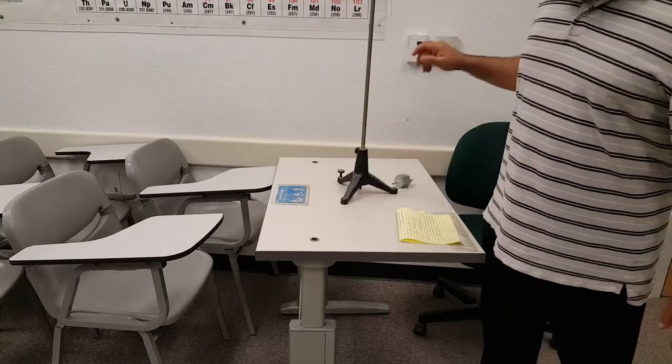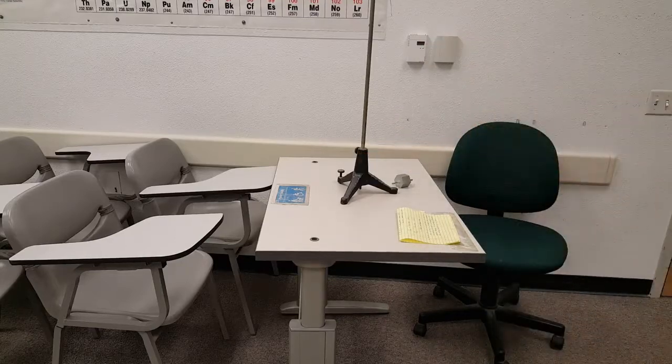And actually the camera was leaning downward. I don't know if you saw me pushing against the wall or not. Yeah. Okay. So that is that.